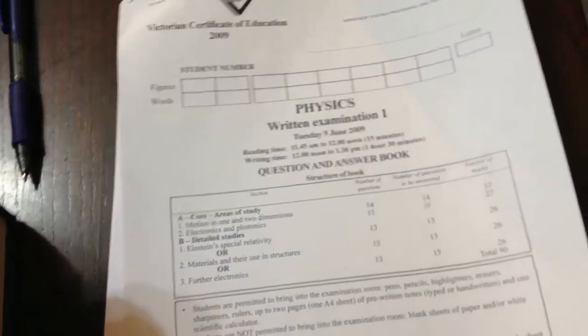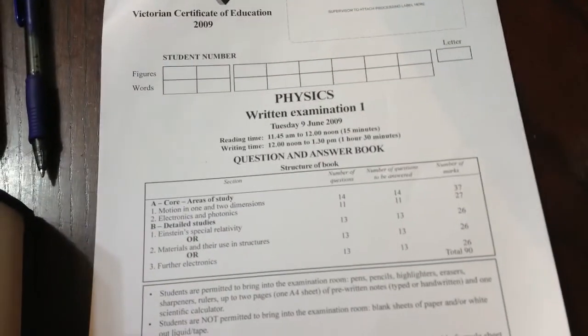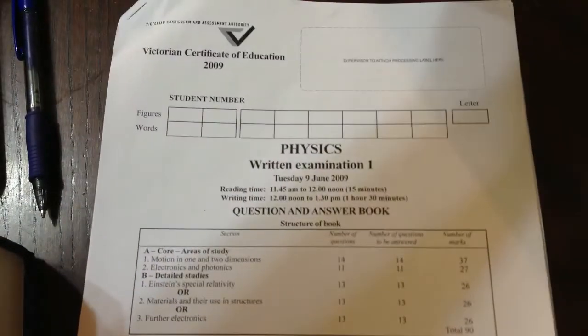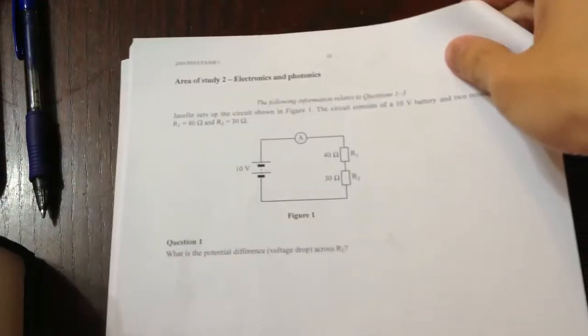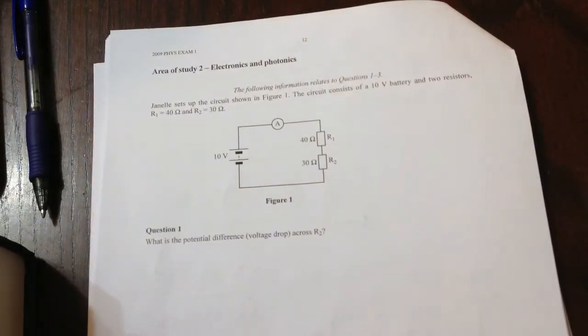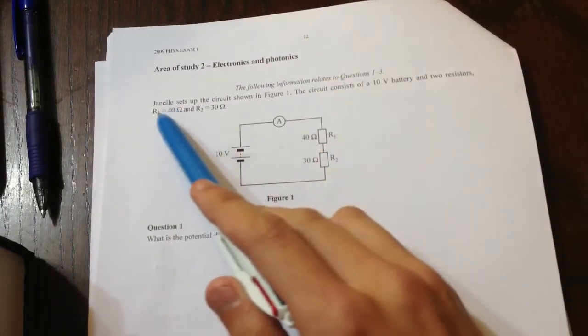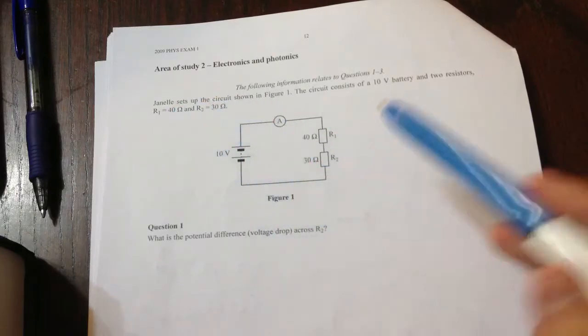2009 exam. I'm going to have a look at electronics. Just let me move some things out of the way. Okay, let's do it. So, this is the reading time part, but we'll just be reading this. This is a circuit. Have a look at it.